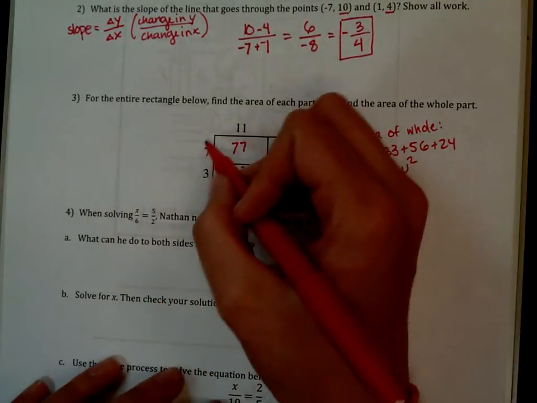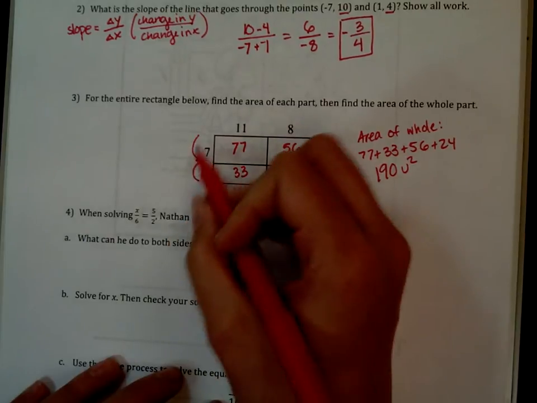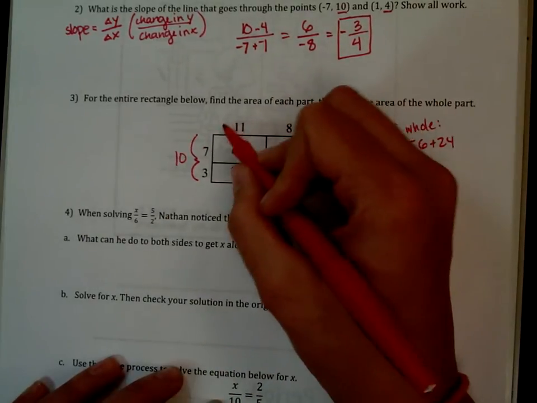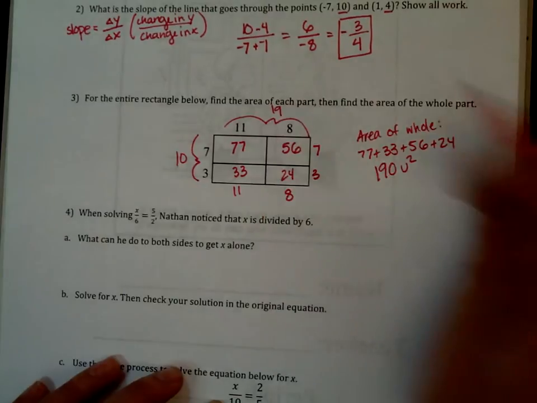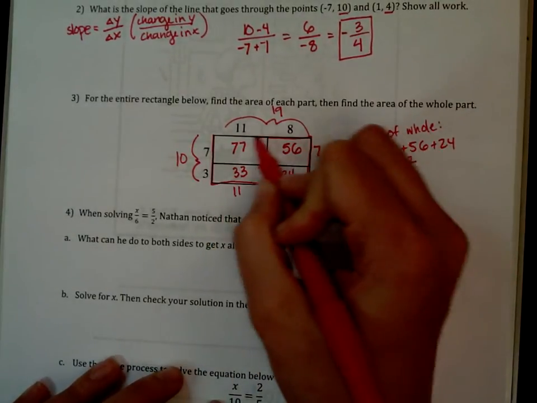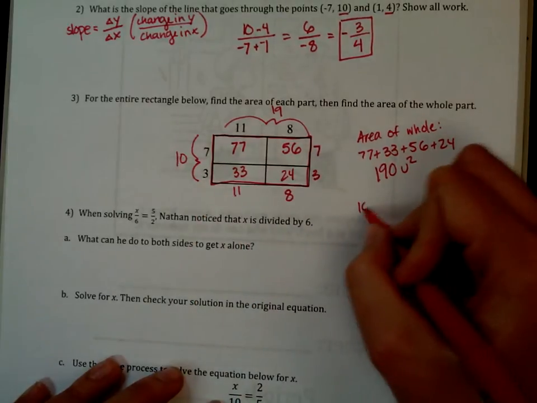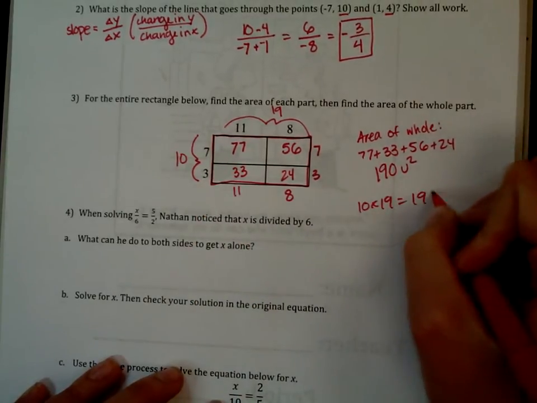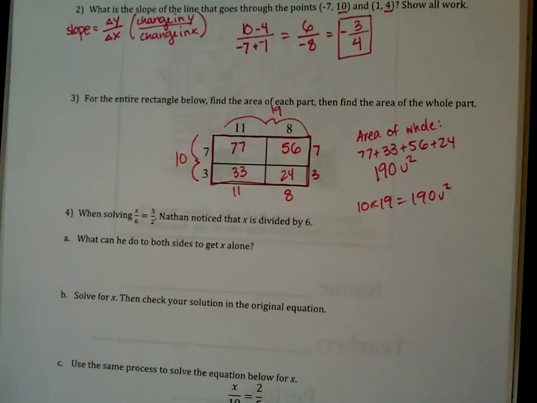We could also do it by adding the sides or multiplying the whole side. So that's 10, and this side is 19. The area of the whole rectangle would be 10 times 19 is also 190 square units.